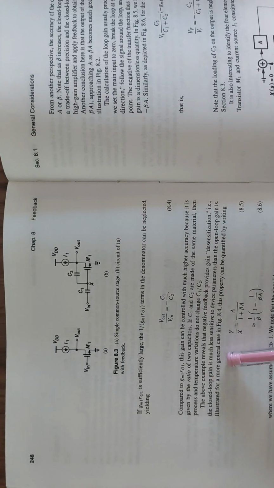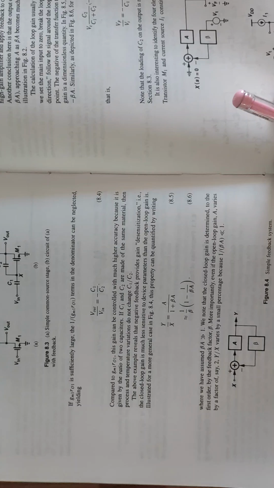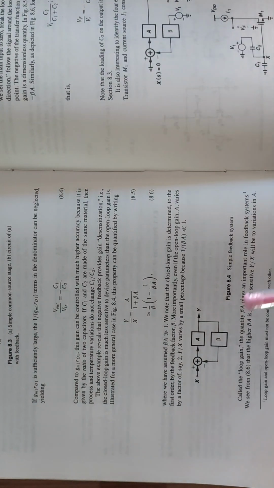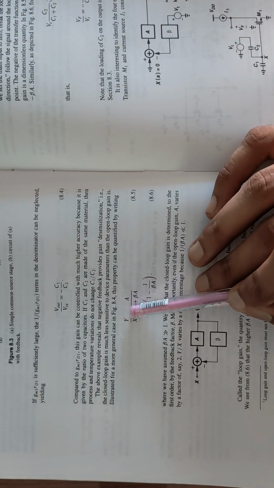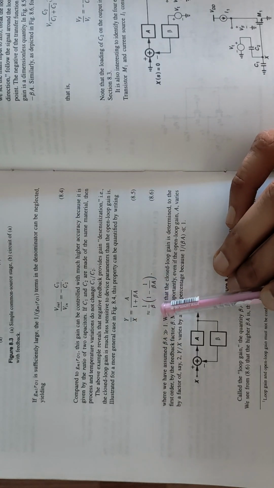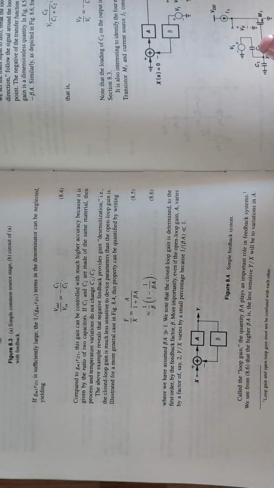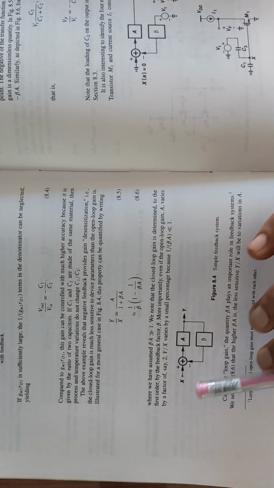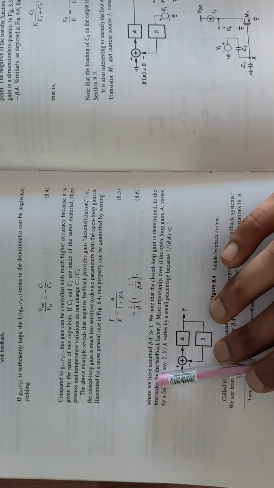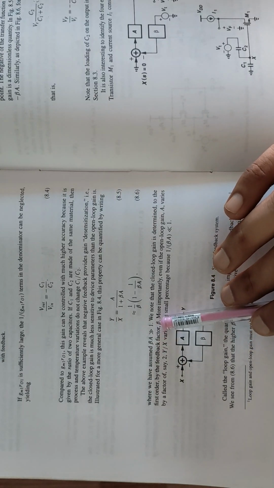Illustrated for a more general case in the figure, this property can be quantified by writing Y/X equal to A/(1 + βA), approximately 1/β times (1 - 1/(βA)), where we have assumed βA much greater than 1.